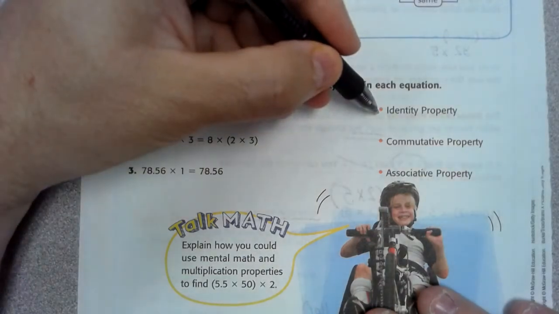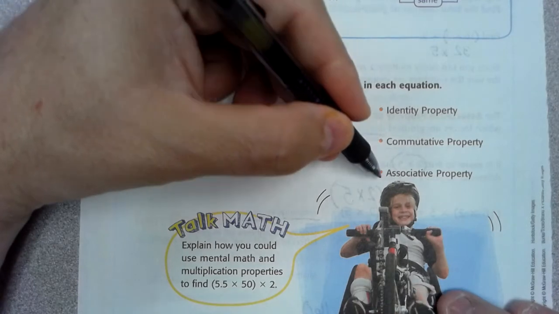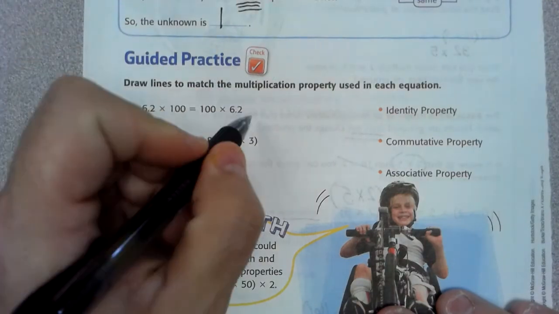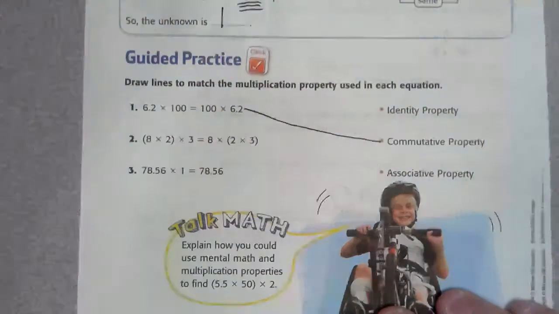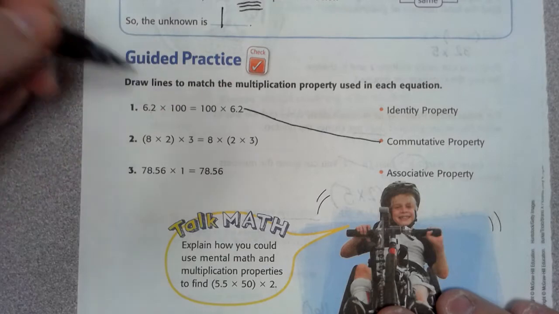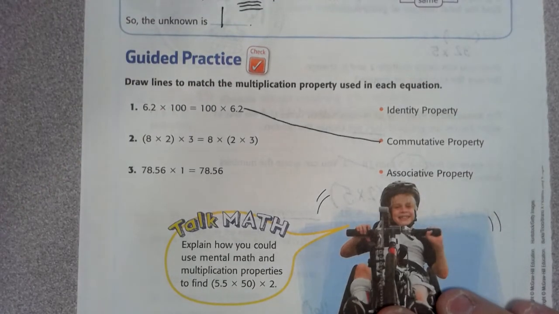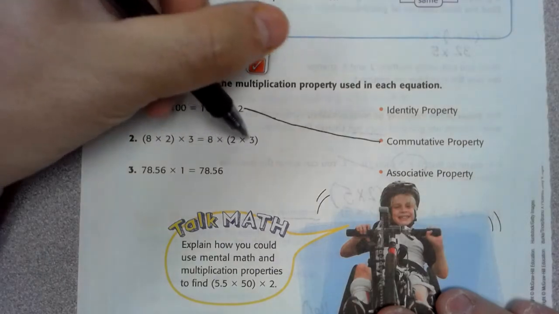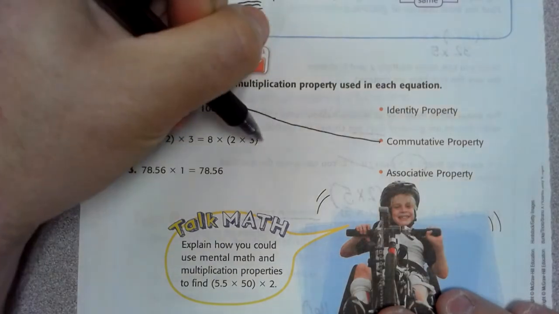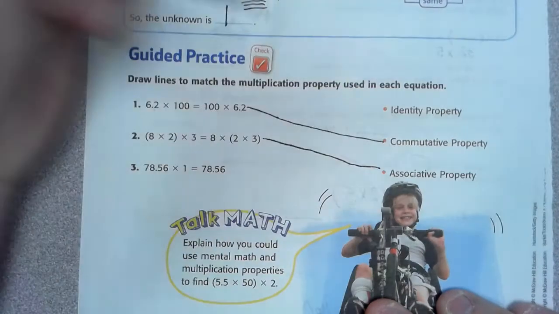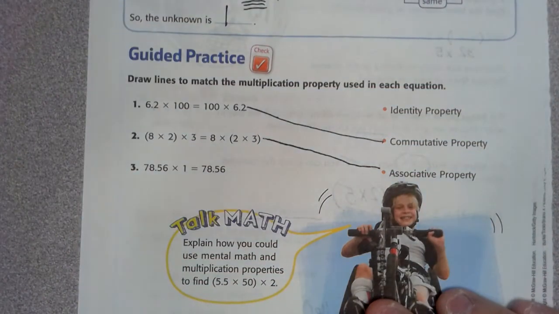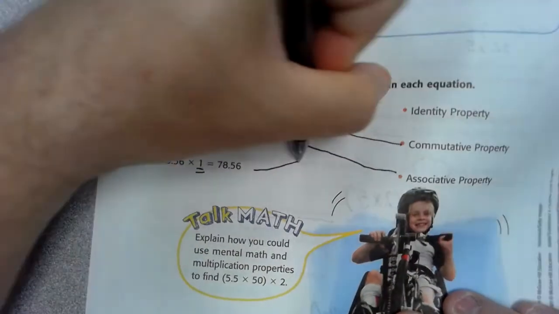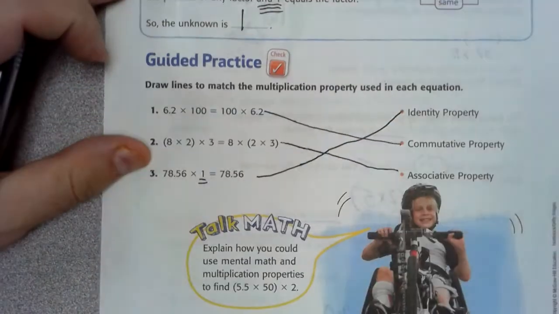Is that the identity? Is that the commutative or the associative property? Hopefully you said that this is the commutative property, because again, it doesn't matter which order these go in. It's still going to be the same. This group is 8 times 2 times 3, and then over here we change the groupings. So hopefully you remember that this is the one that you associate with your groups. And of course, the last one is times 1. It's the identity times 1.